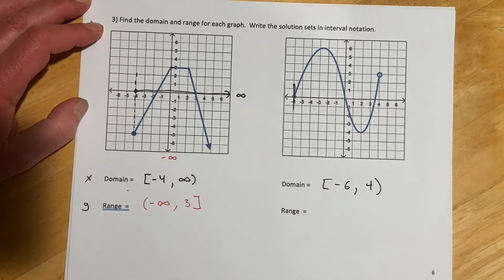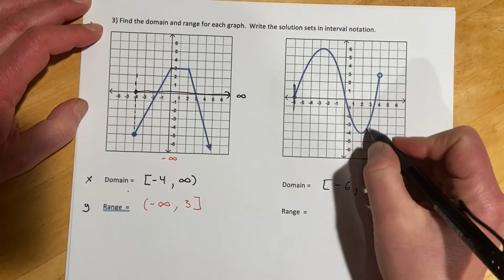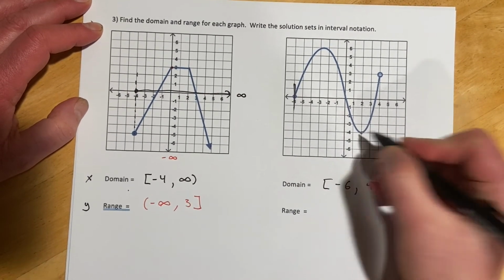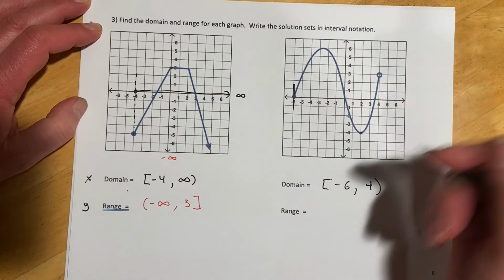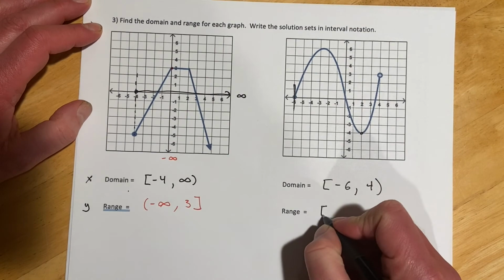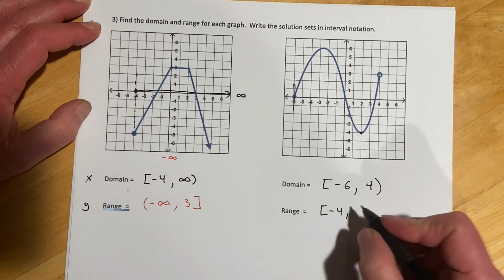Sometimes I get the question in class, is that a parenthesis or a bracket? So anywhere on the graph is just like a dot, right? So if I ask you when x is 2, you would tell me y is -4. So we would want to include that point. And then up here, it looks like it goes up to 6.